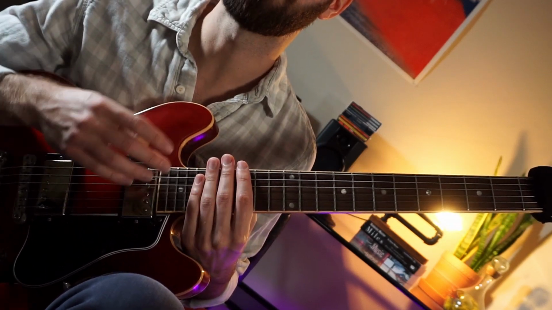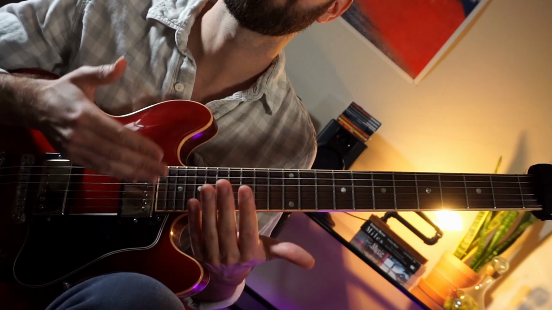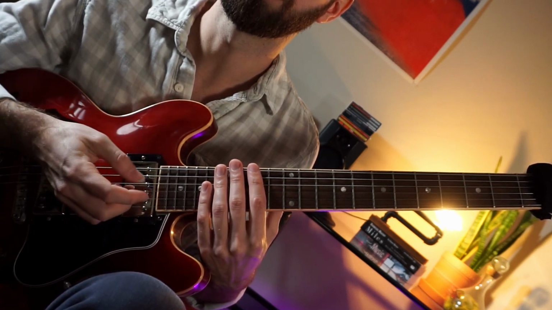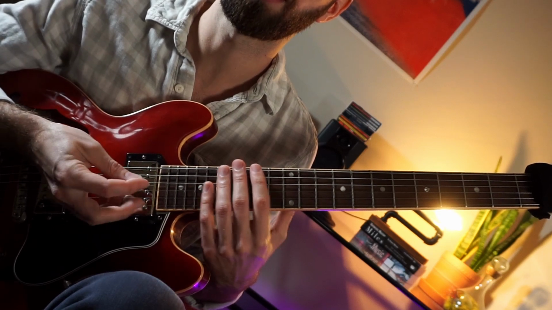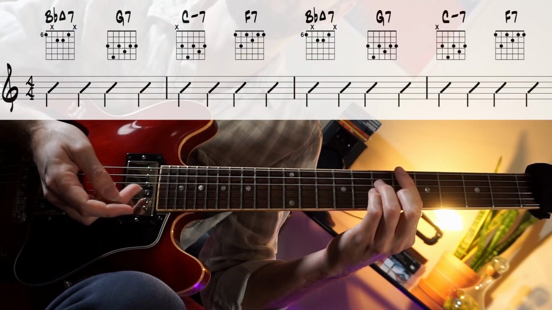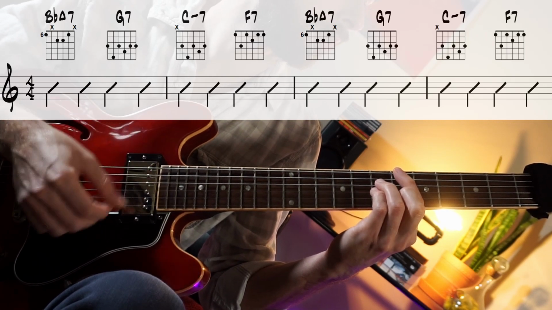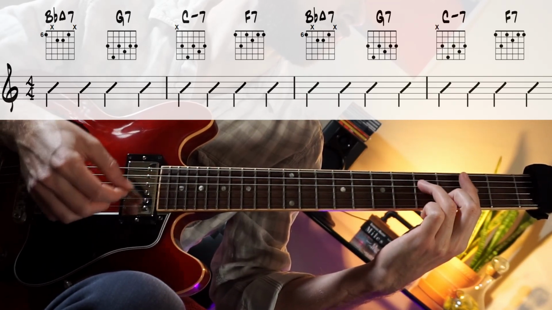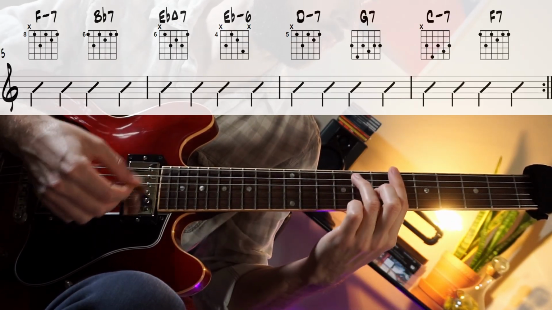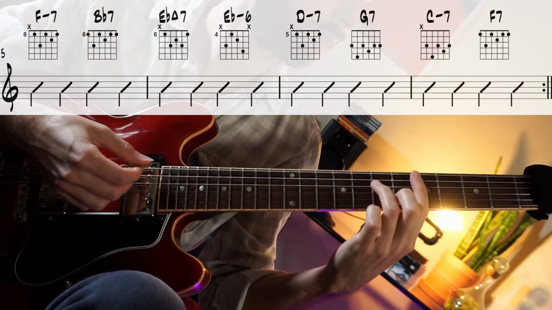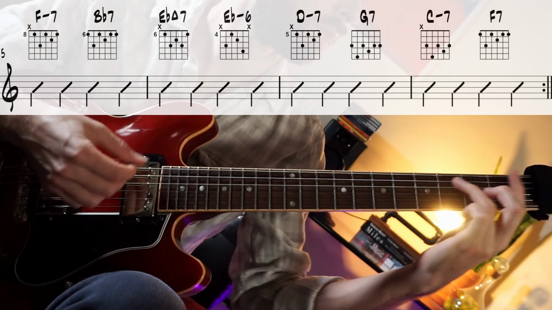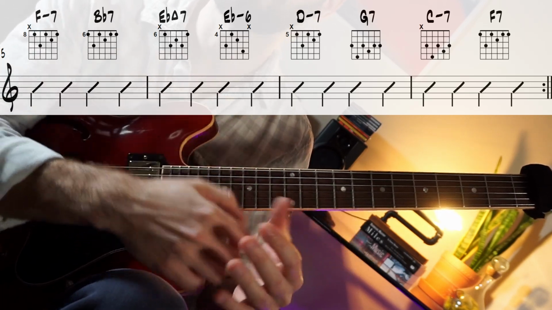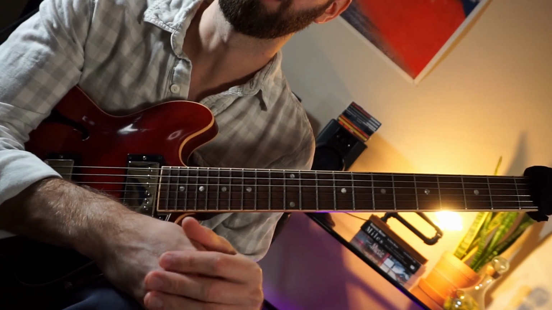Okay, so let's get back into the final A section. Luckily, this is the same as the first A section, so you really don't have to learn anything new. But let's just play it again just to have a refresher here. So we're going to start with our 1, 6, 2, 5. 1, 2, 1, 2, 3, 4. And there you go. We end on the F7 chord because at that point we're going to go back to the beginning of the tune, or the top, and play everything again.